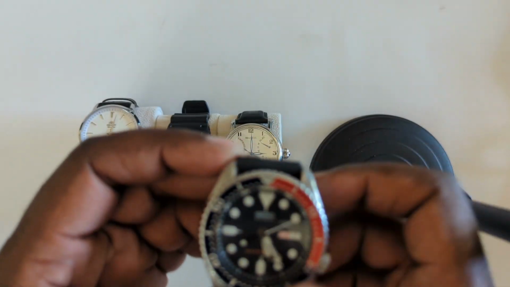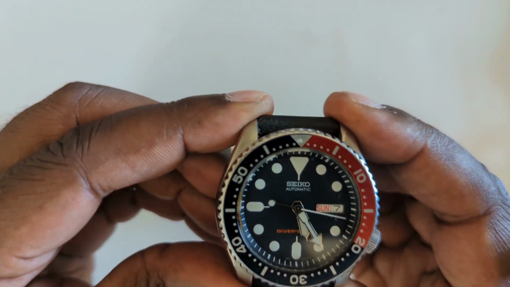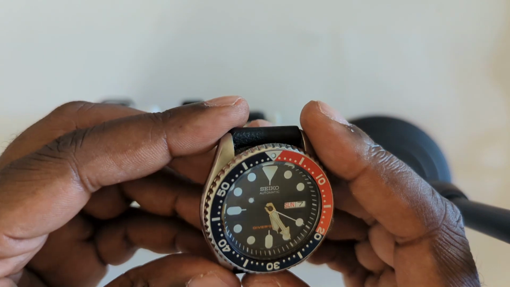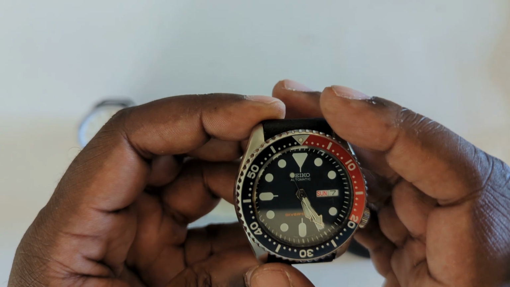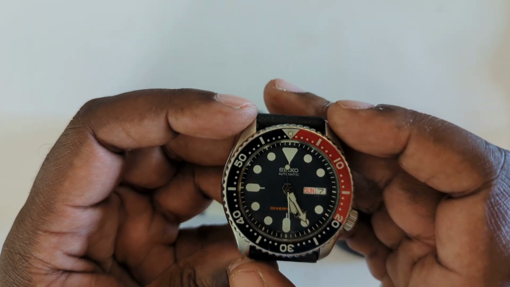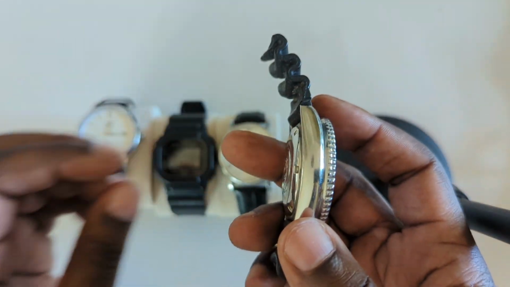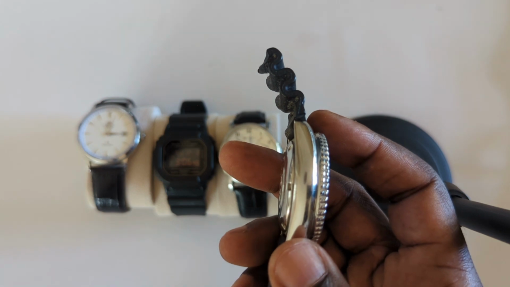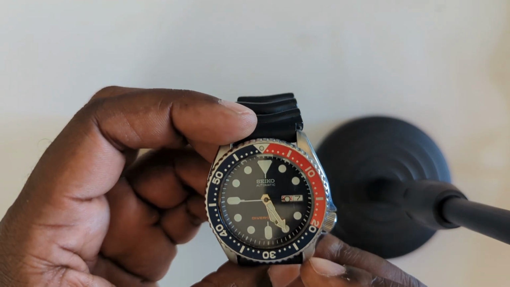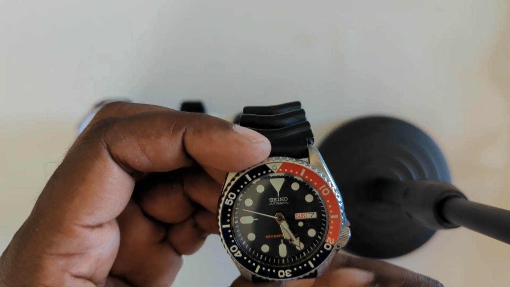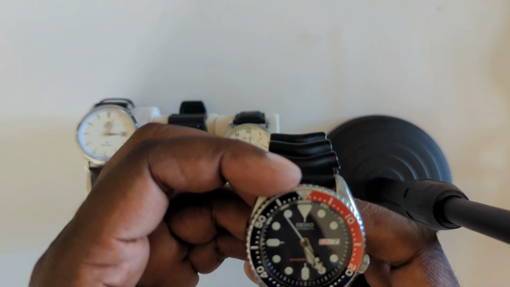Then we have what's called the bandwidth, which is the width of the band here, where it meets the head of the watch. The head of the watch is basically this case without the watch strap, right? So the bandwidth for this one is 22 millimeters. The watch thickness for this one is 13.4 millimeters. And the lug tip to lug tip, that means from the tip of this lug here to the tip of this lug, is 46 millimeters.